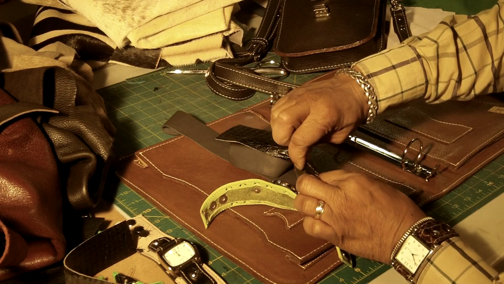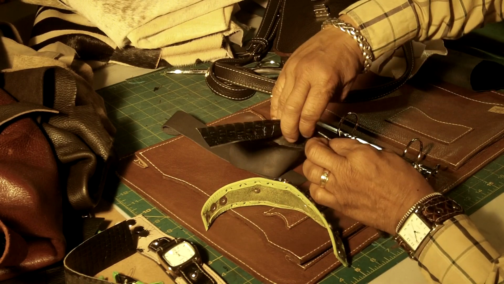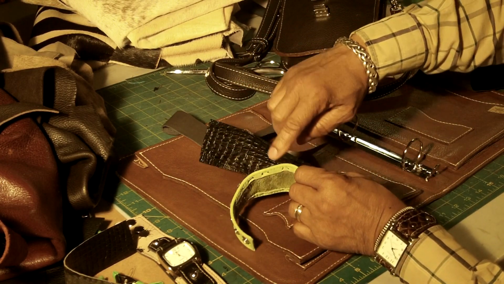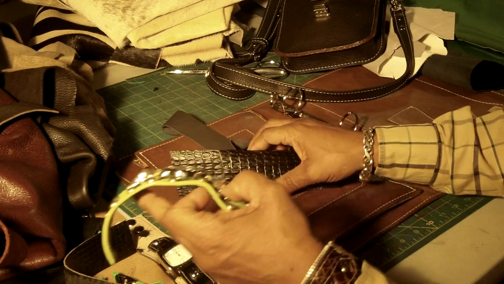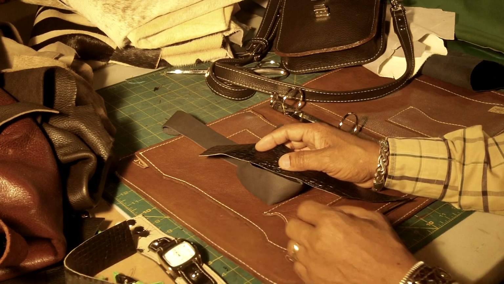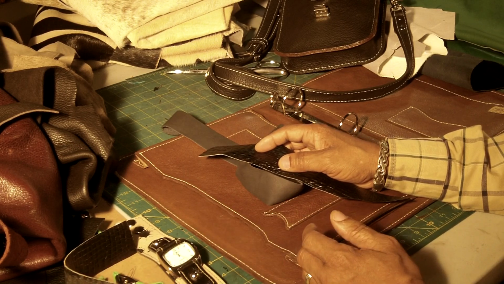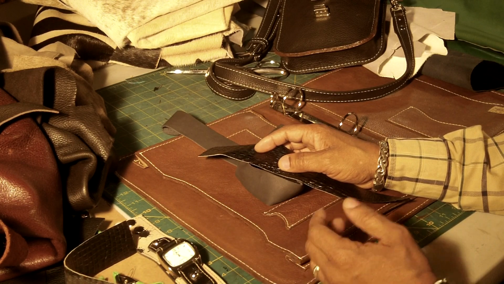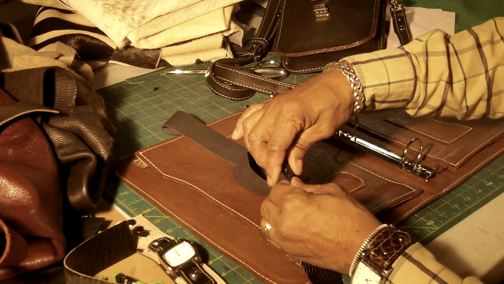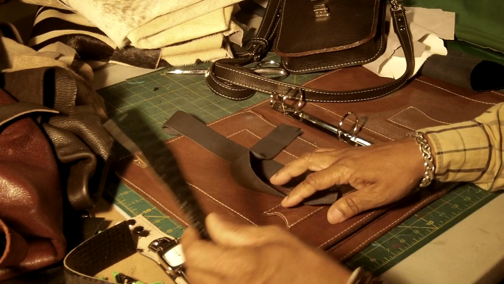I could fold it and sew it, but when I wear it, right around here, it will not have a good feel to it because it's going to be too stiff. It's like wearing a shirt and the collar is too tight.